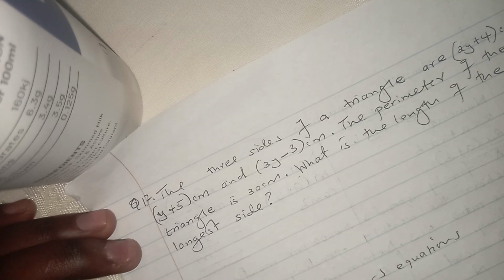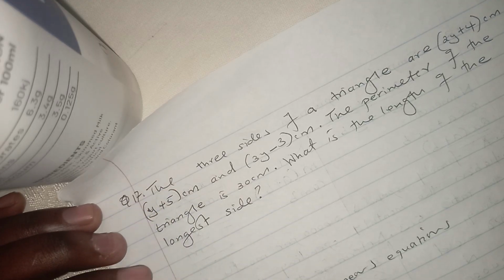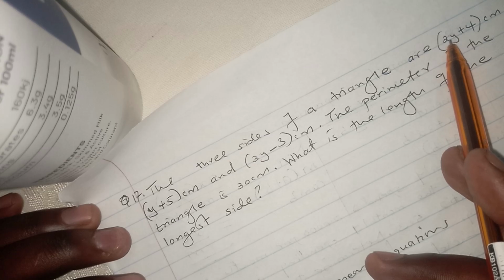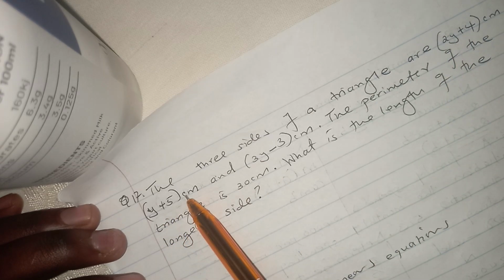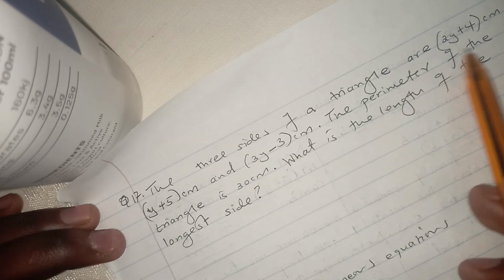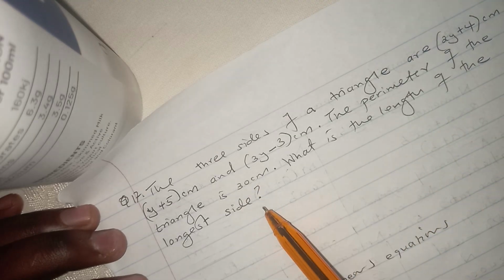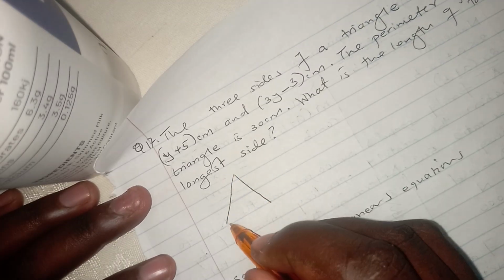Right. The other question, question 17. You have been asked: the three sides of a triangle are 2y plus 4 centimeter, y plus 5 centimeter, and 3y minus 3 centimeter. The perimeter of the triangle is 30 centimeters. What is the length of the longest side? Maybe you can just sketch a triangle there.